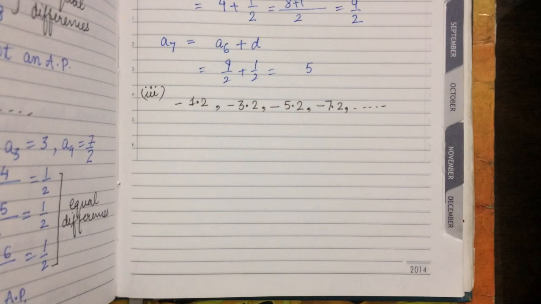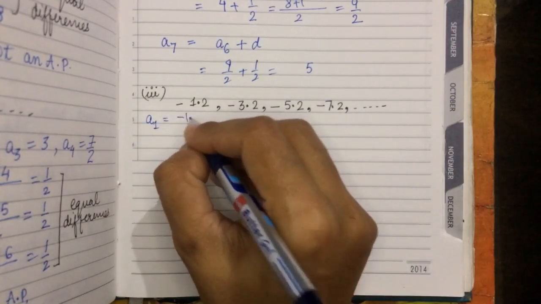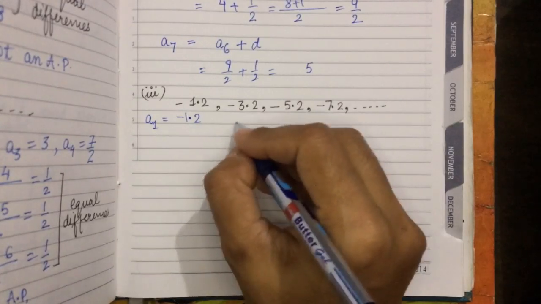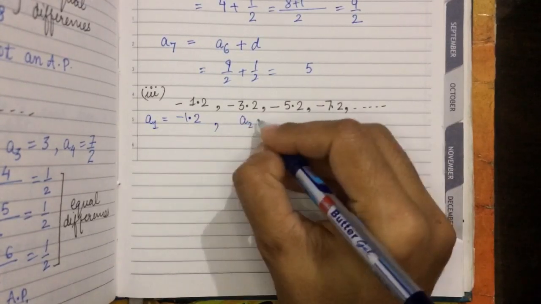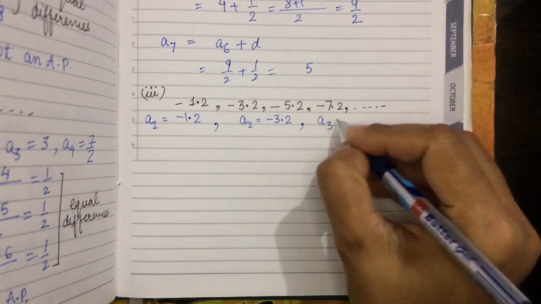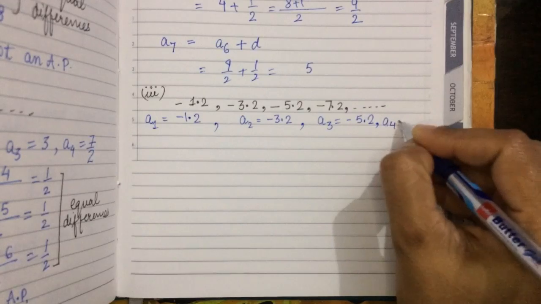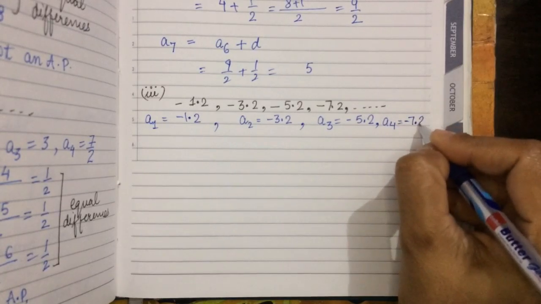The third part is minus 1 by 2, minus 3 by 2, minus 5 by 2, minus 7 by 2, and so on. Again, we have an infinite sequence. Let's represent the terms in a general way. The first term is minus 1 by 2. The second term is minus 3 by 2. The third term is minus 5 by 2. And the fourth term is minus 7 by 2.